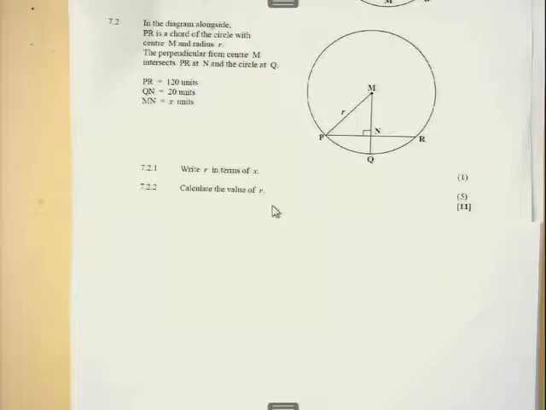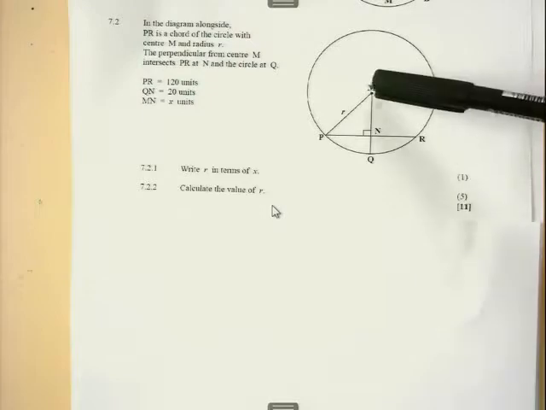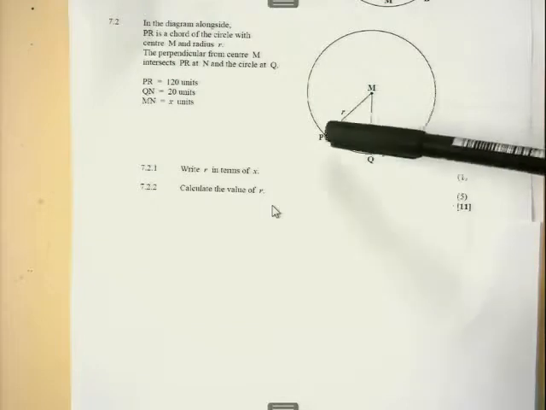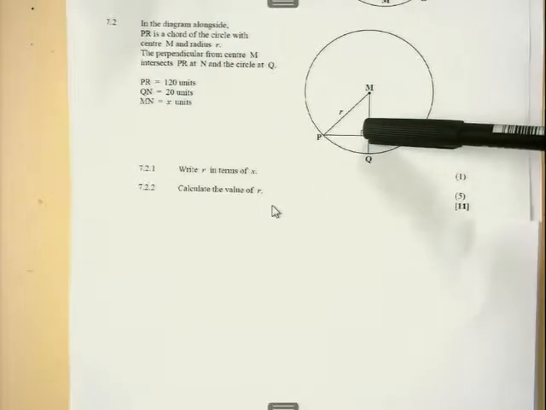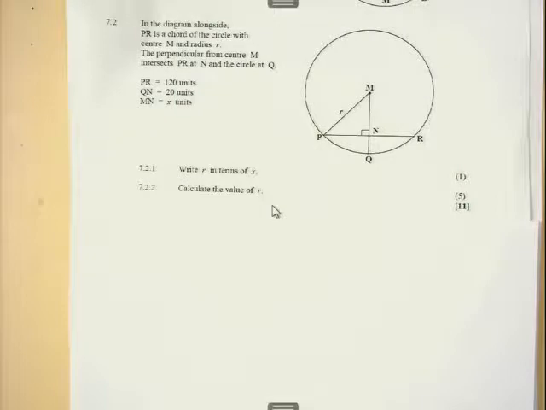The perpendicular from center M intersects PR at N. Therefore, here's the perpendicular from M, the center. The perpendicular, 90 degrees here, from center M intersects PR at N. Here it is clearly indicated. PR is 120 units. Remember what I said earlier, indicate the given information on the diagram.